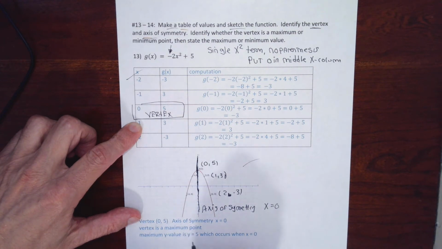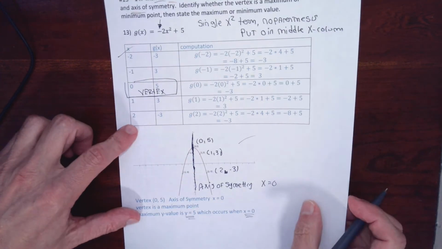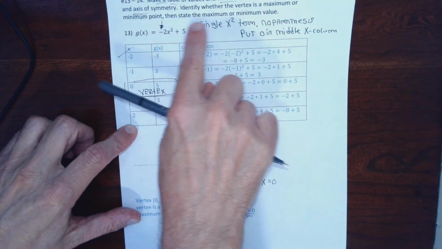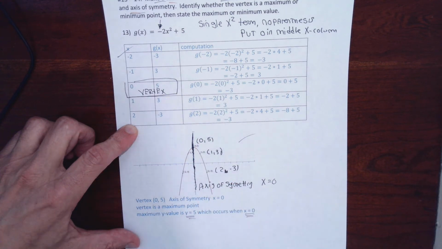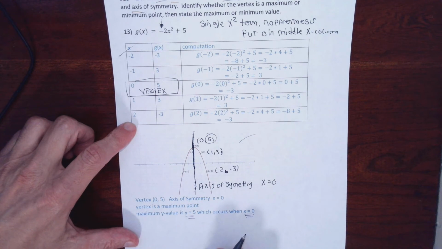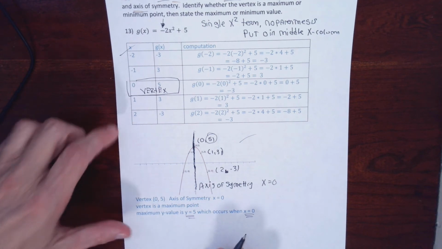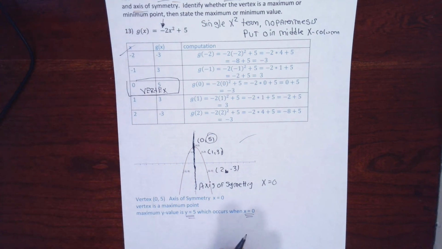And then we usually split up the vertex in this little sentence that I wrote down here to finish up the problem, to state the maximum or minimum value. I'll say the maximum y value is y equal to 5, which occurs when x equal to 0. If you look at the points that I have written, the highest y value is 5, or the maximum y value is 5, and there won't be a point that has a y greater than 5.